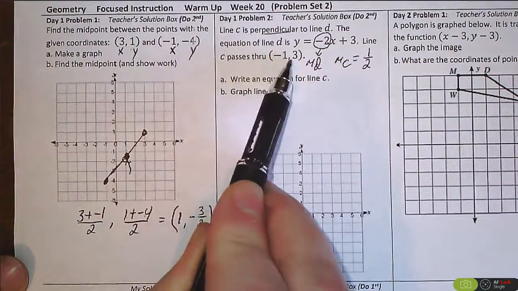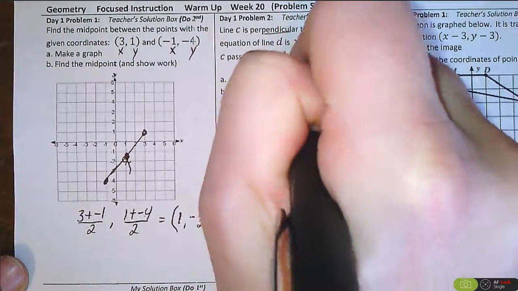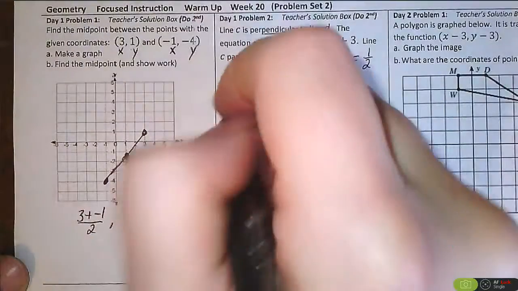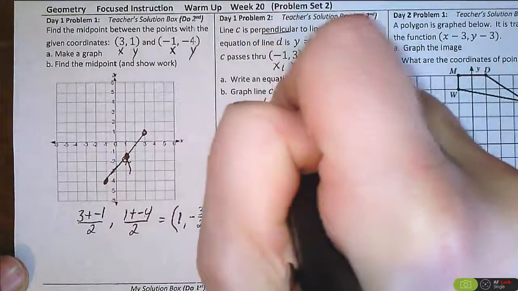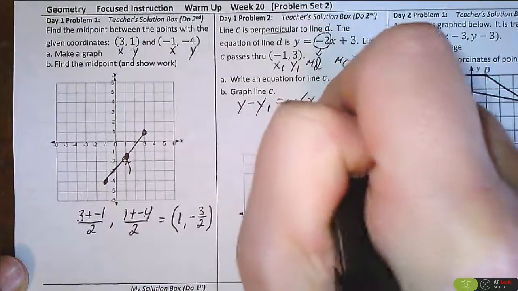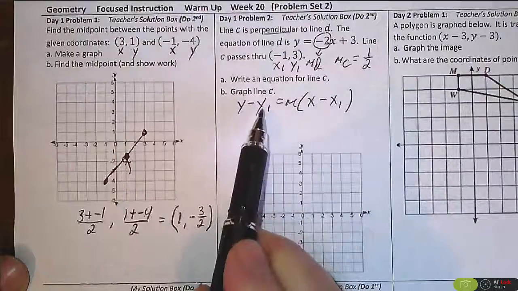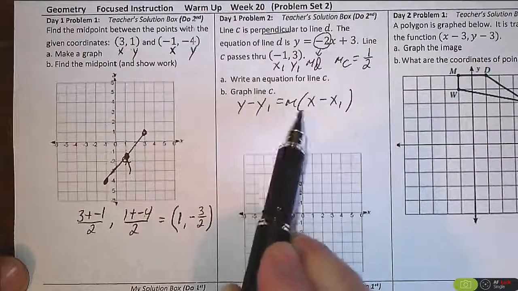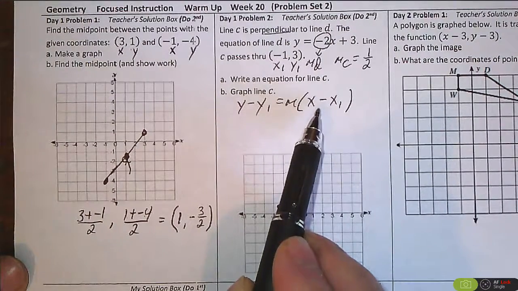This ordered pair is on line C. This gets the variables x1 and y1. Now we're going to write our equation following this formula: y minus y1 equals m times (x minus x1). This is called the point-slope formula. If you don't have this written down on a note sheet yet, I encourage you to do that so you always have that available to you for these Friday quizzes.